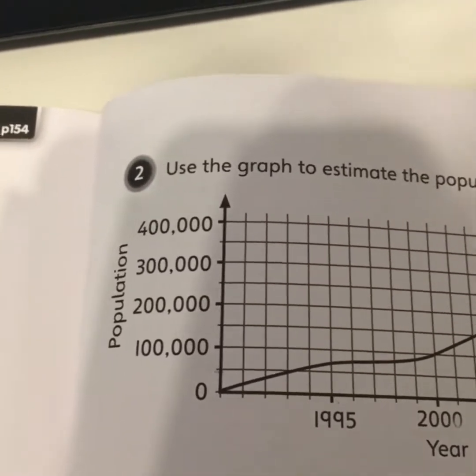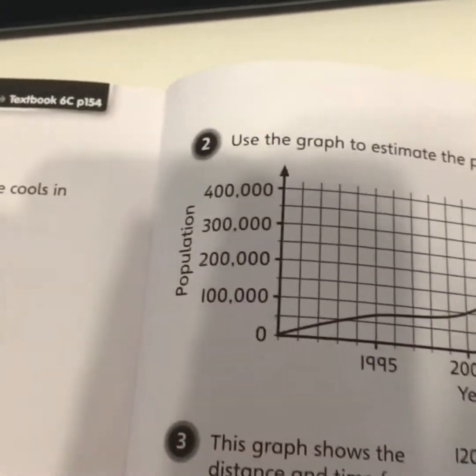Around that. So if you got about 100,000, if you got about 100 either way, I'd give you the mark.